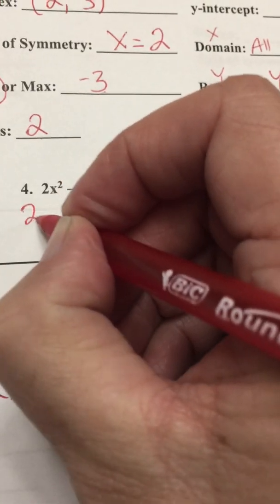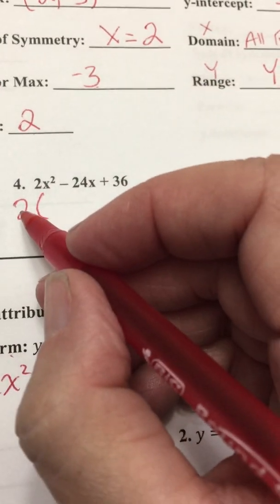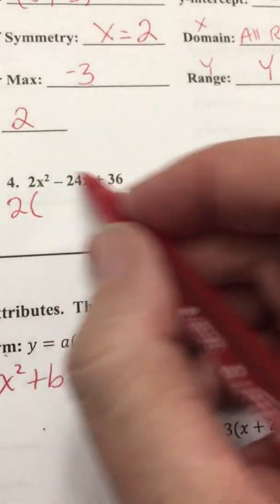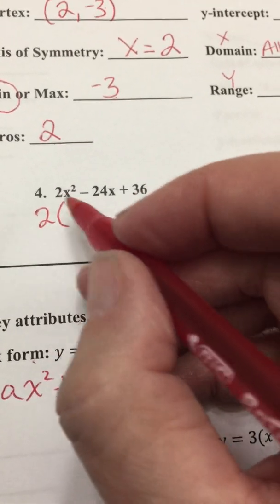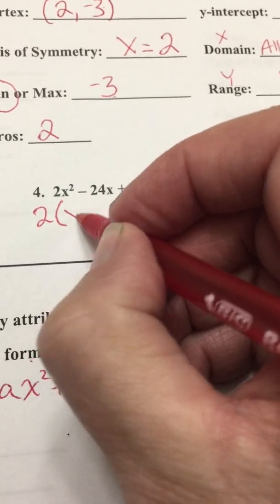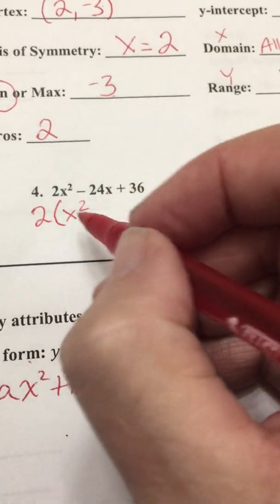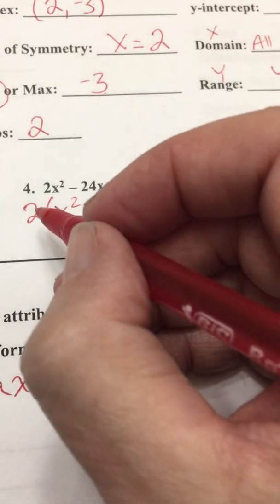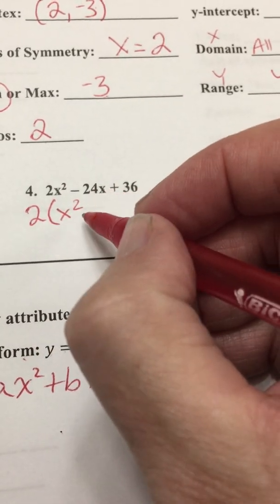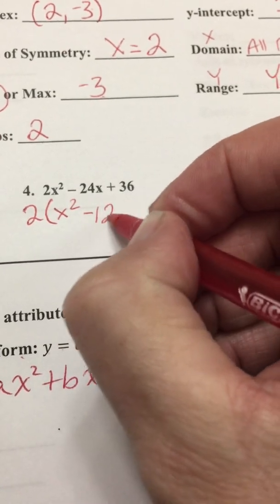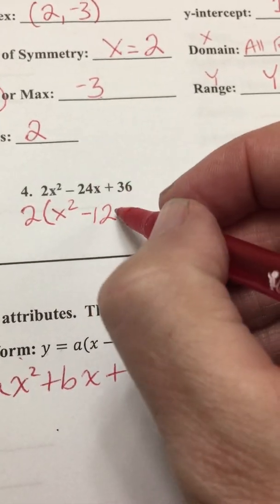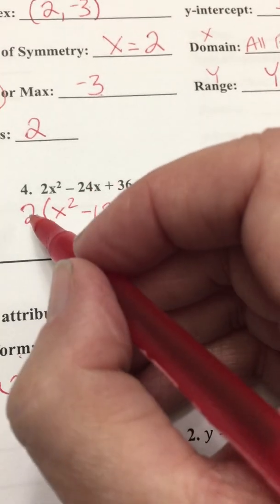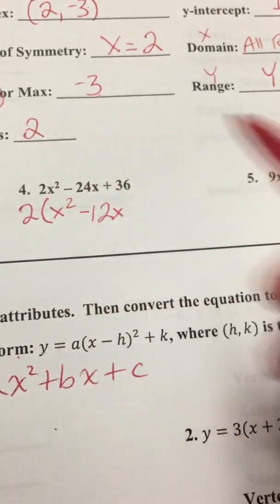So here's my 2 that's pulled out, and I'm going to rewrite a binomial that this times something is going to equal this thing up here. So 2 is one of my factors. 2 times what is 2x squared? I just need the x squared, because 2 times x squared is 2x squared. 2 times what is a -24? I need a -12 here. 2 times -12 is -24. I need an x in the answer, so I should have an x there. So when I multiply these two things together, it equals that.